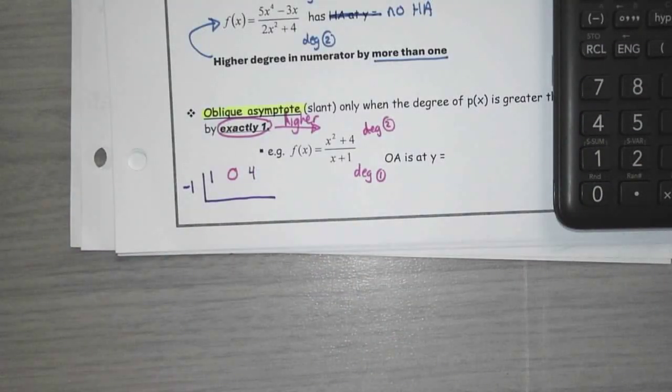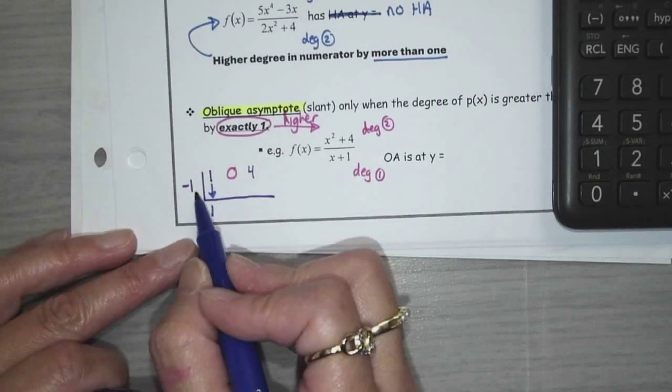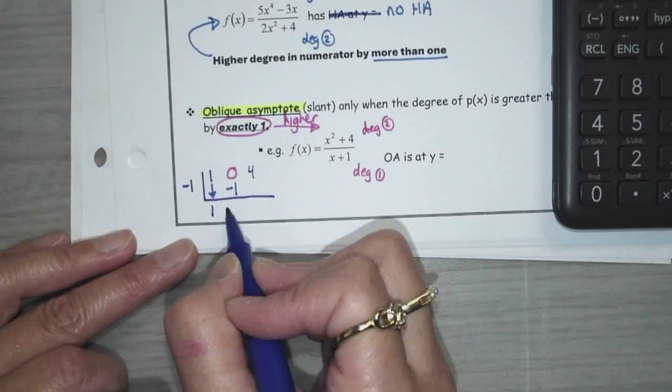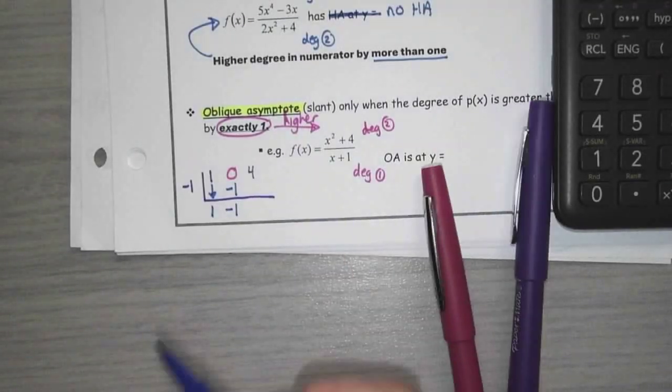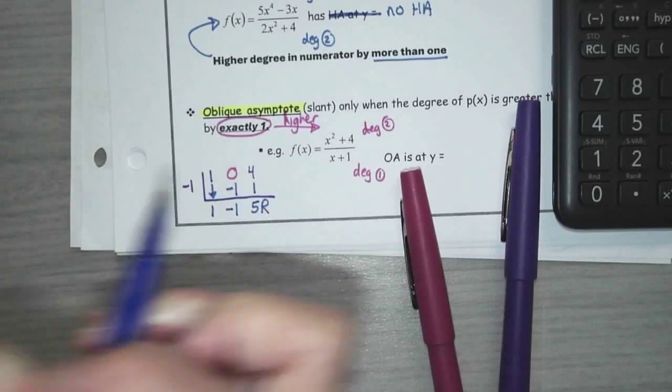Okay, and then we're going to do this. I'm going to drag this down. It's 1. -1 times 1 is -1. Add it. It's -1. And then -1 times -1 is 1. Add it. It's 5. That's my remainder.